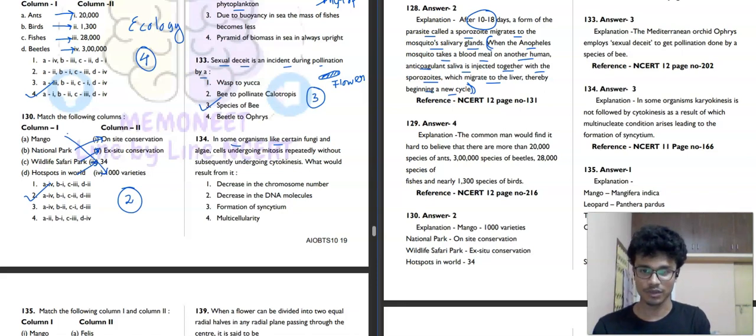Now moving towards the next question. In some organisms like certain fungi and algae, cells undergo mitosis repeatedly without subsequently undergoing cytokinesis. What would result from it? Decrease in the chromosome number, decrease in the DNA molecules, formation of syncytium, or multicellularity. In some organisms, karyokinesis is not followed by cytokinesis, and as a result a multinucleate condition arises, leading to the formation of syncytium. So the third option will be our correct answer for this question.